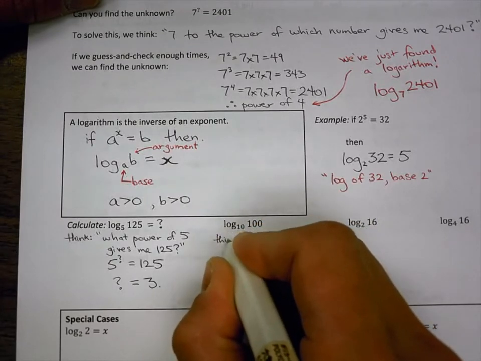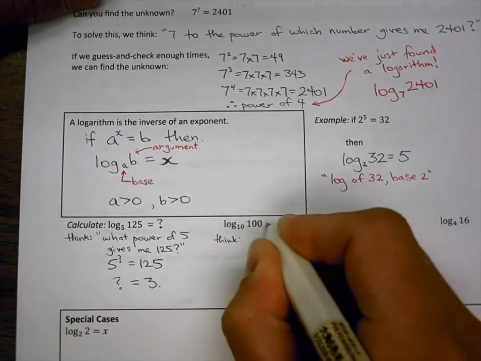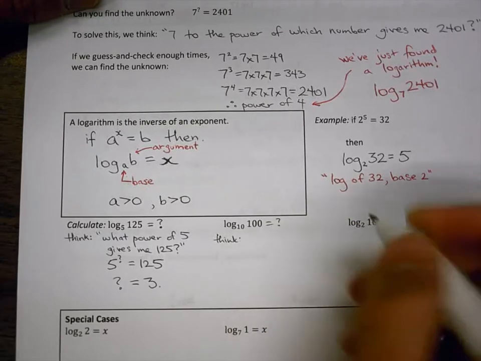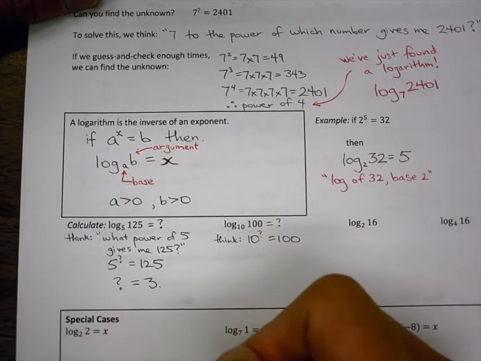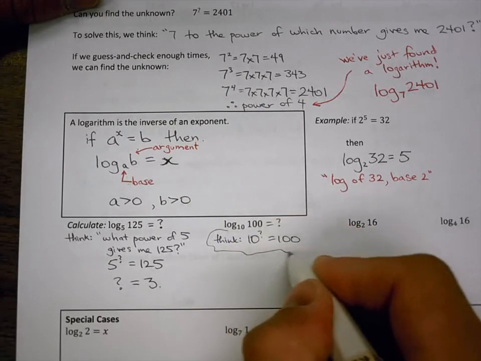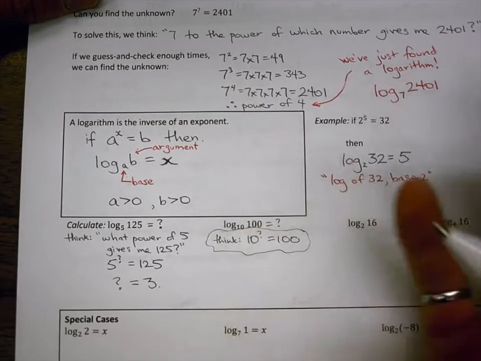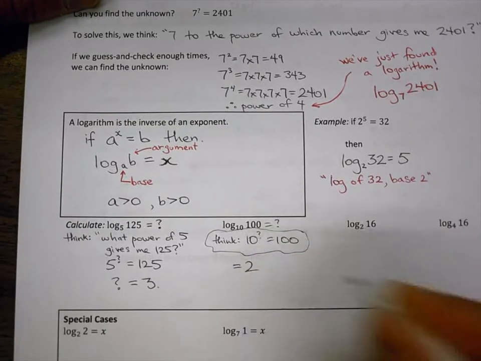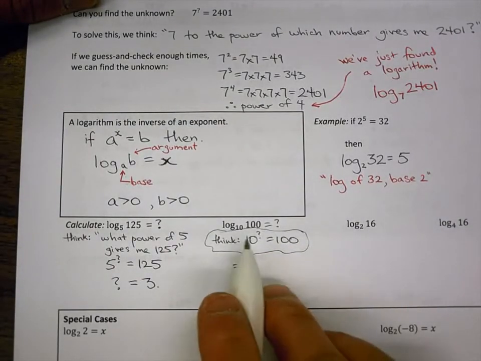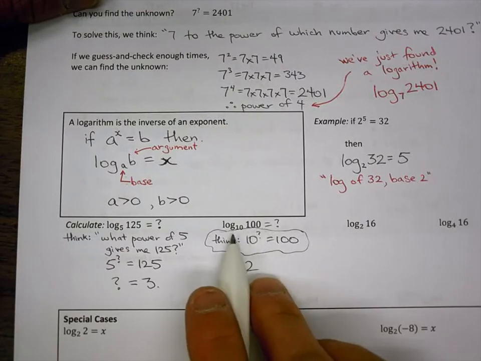So think. What is it? You want to know if you shout it from the top of the school. Well, 10 to the power of what gives me 100? And you clearly know that 10 times 10 is 100, so the answer here is 2. Log 100 base 10 is 2.